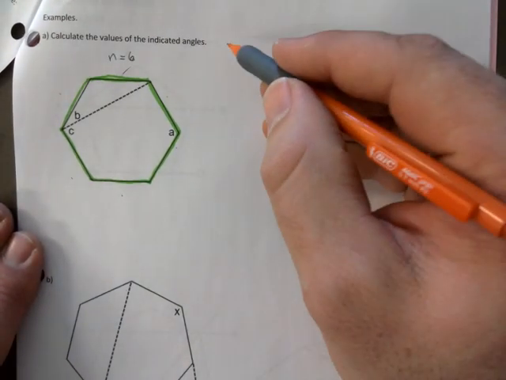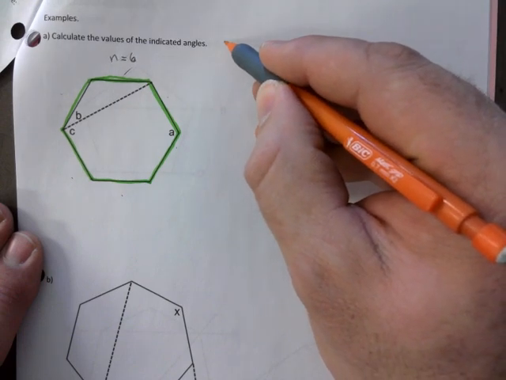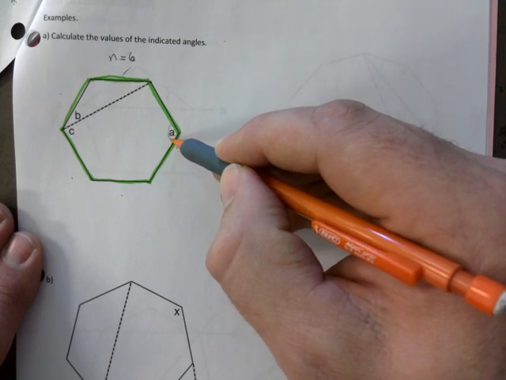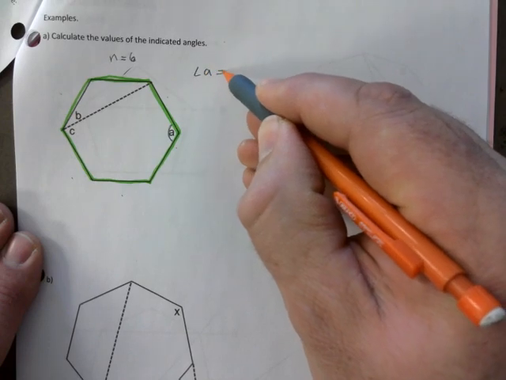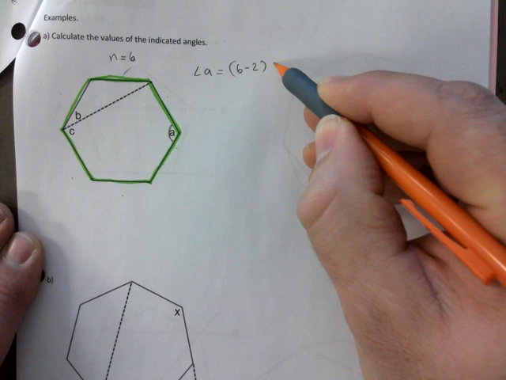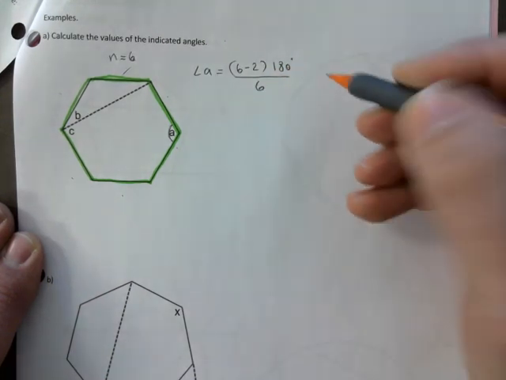So here we have it. My first order of business will be to find this one here. It happens to be the one they're asking me for anyways. So angle A can just be found by going 6 minus 2 times 180 divided by 6.